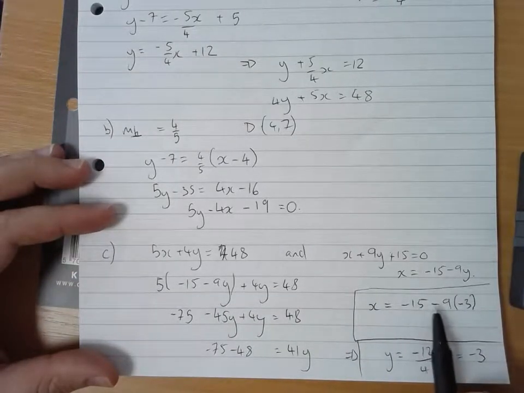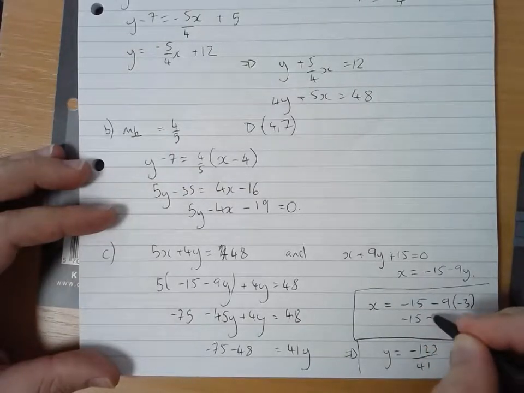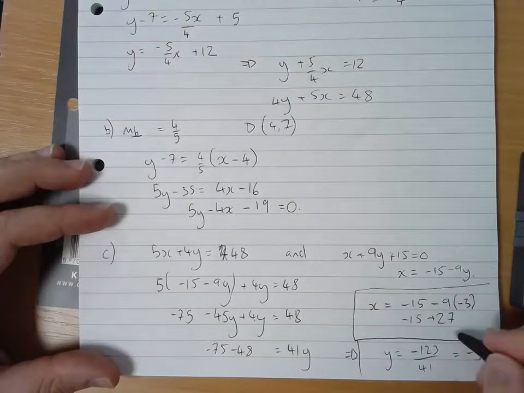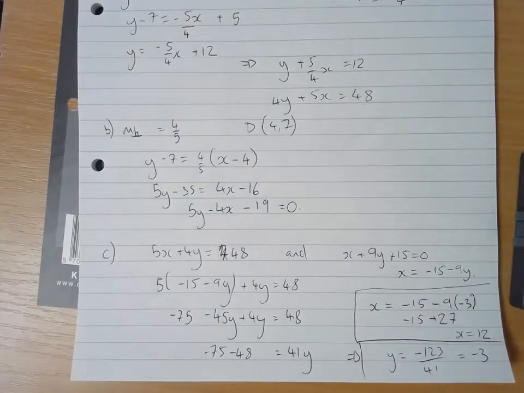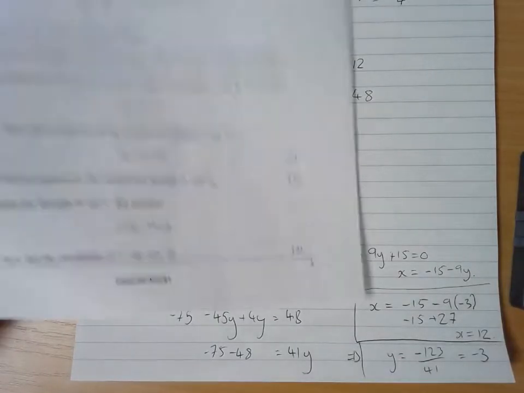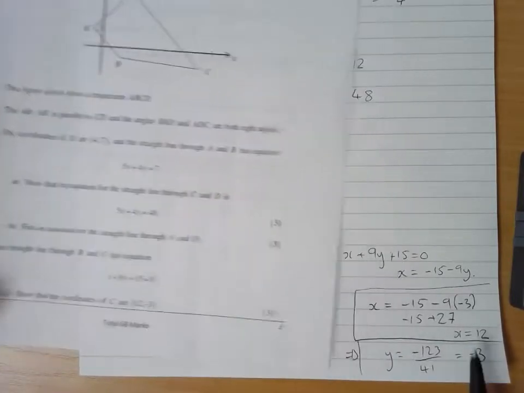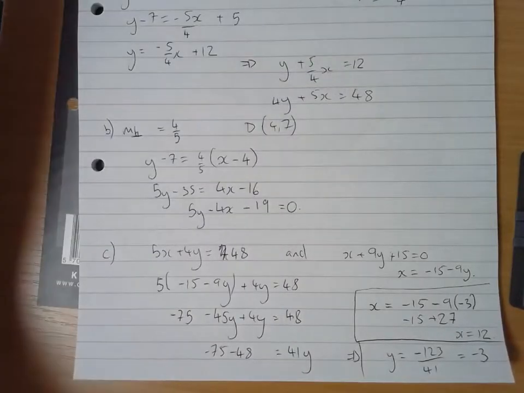So this here gives us plus 27, and if we add on our minus 15, we get x equals 12. Finally, just returning to the question, it asks to show the coordinates are 12, minus 3. We've got our x coordinate as 12, we've got our y coordinate as minus 3. And that's the end of this homework.